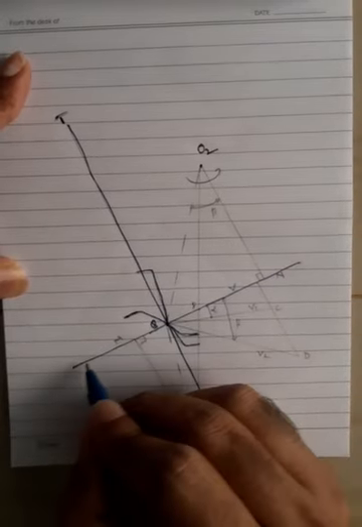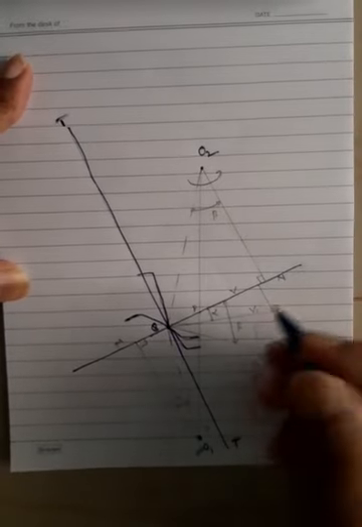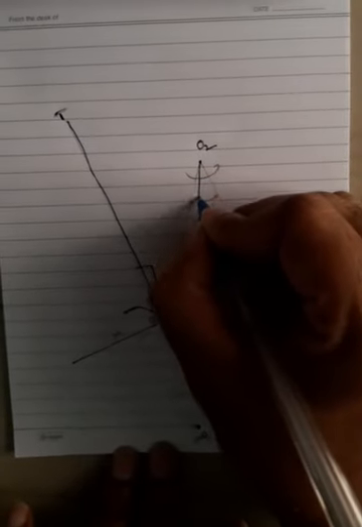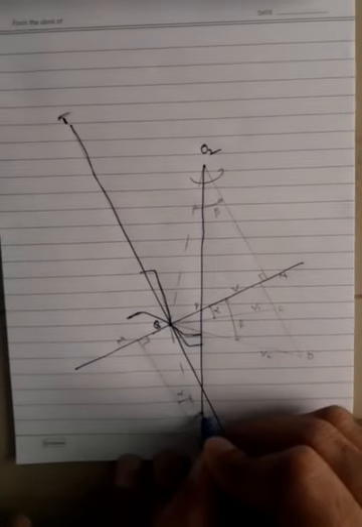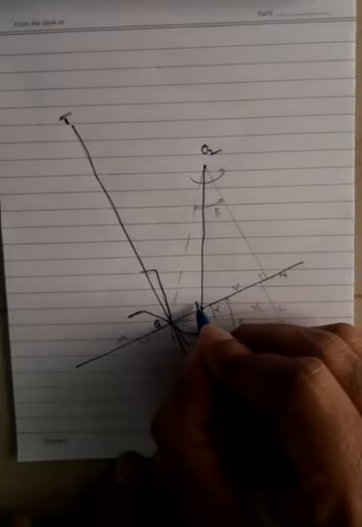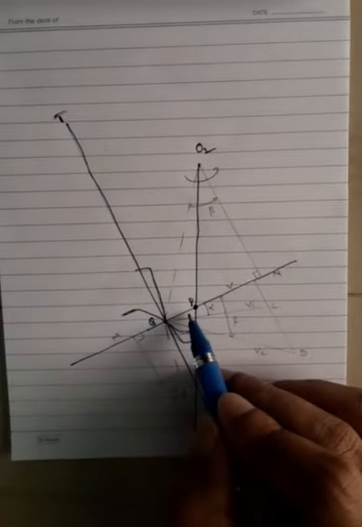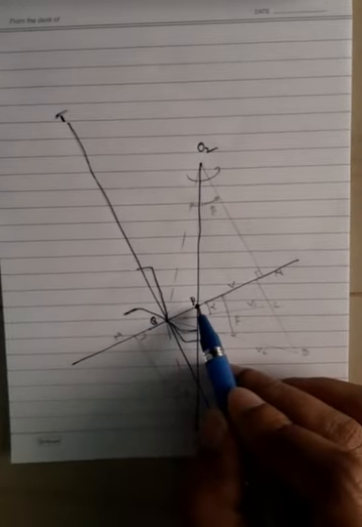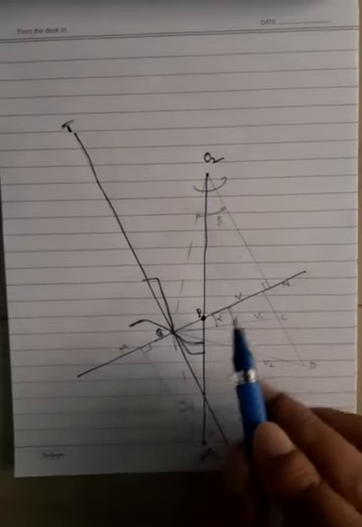So I have drawn a normal passing through the point of contact. Let us join the centers O1 to O2, and this passes through the fixed point P called the pitch point. That is, the normal always passes through this fixed point P to keep the constant velocity ratio.